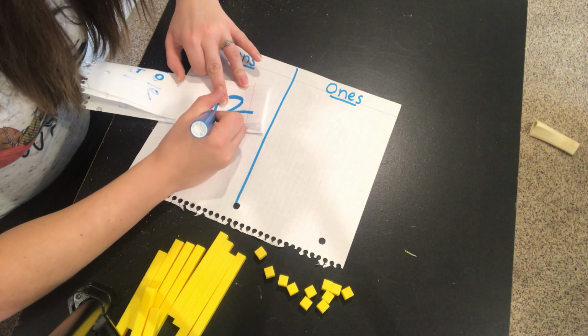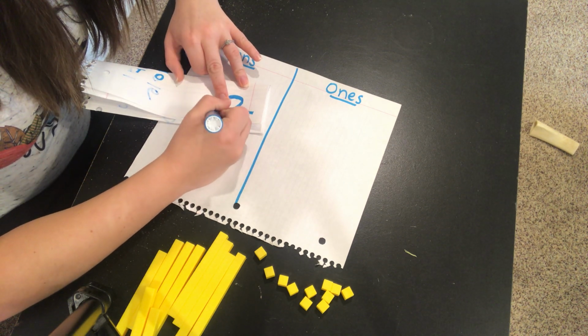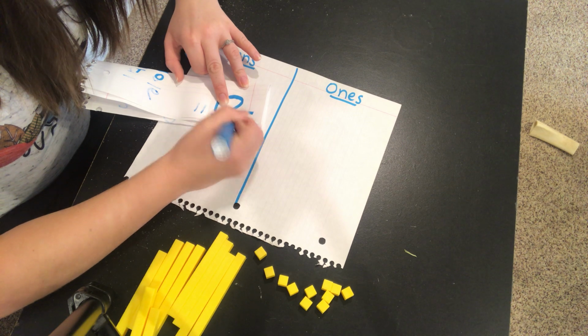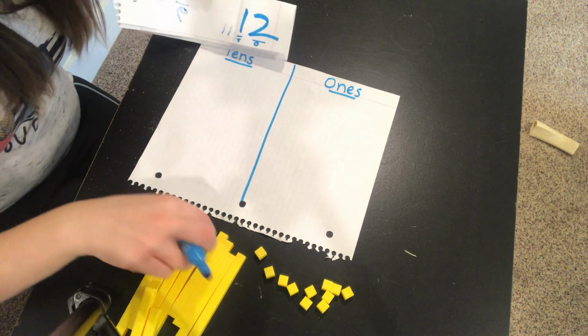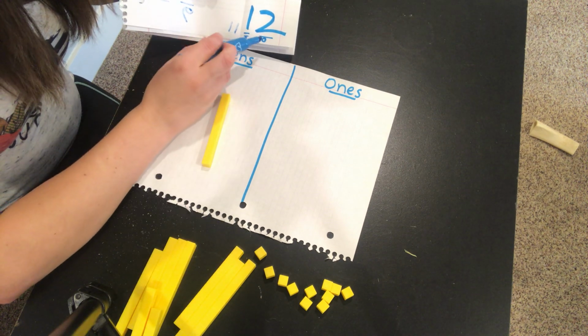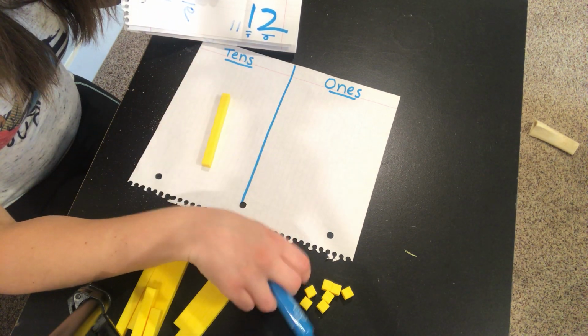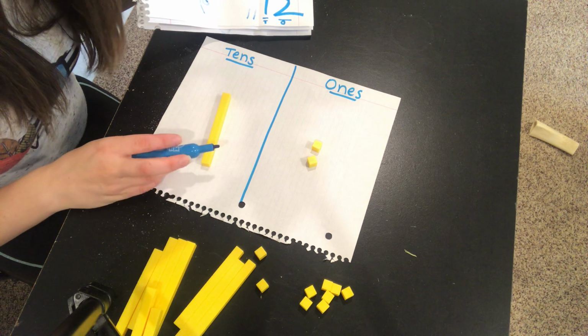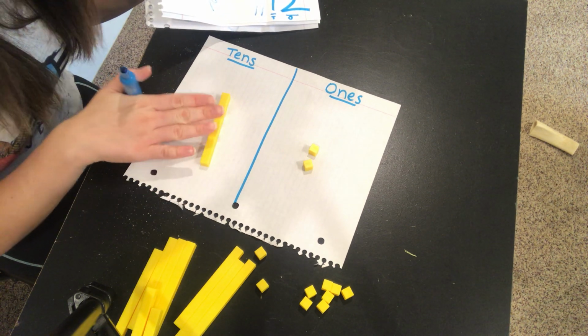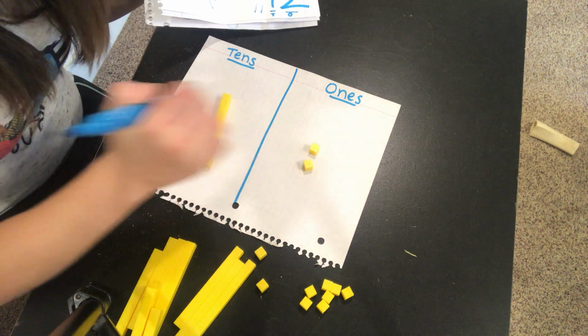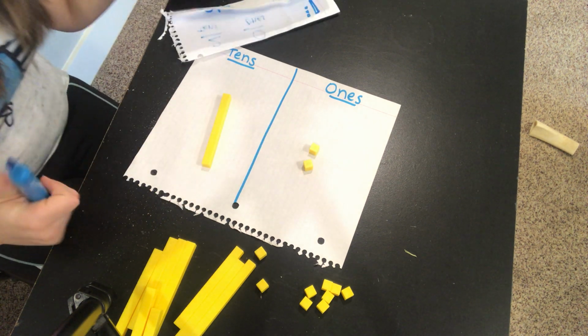Okay, so 12 has 2 digits. The tens place and the ones place is here. In your tens place, you have 1 10. And in the ones place, there are 2 ones. So this is what your 12 should have looked like. 1 10 and 2 ones. 10, 11, 12. Okay?